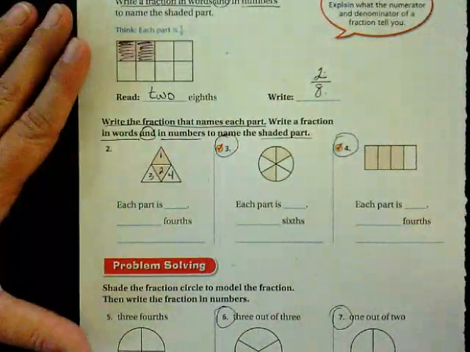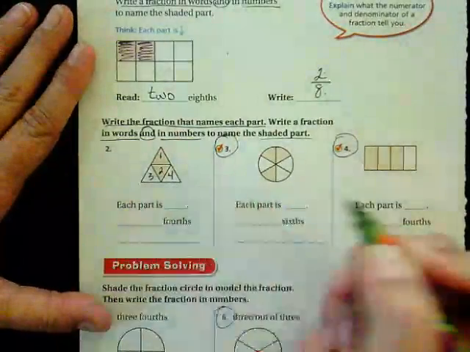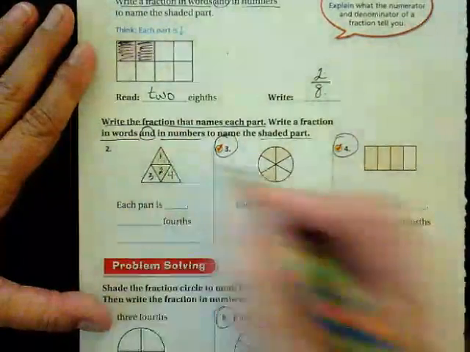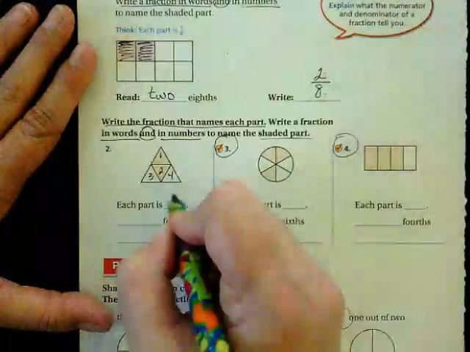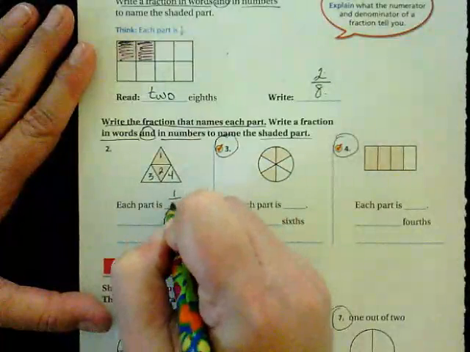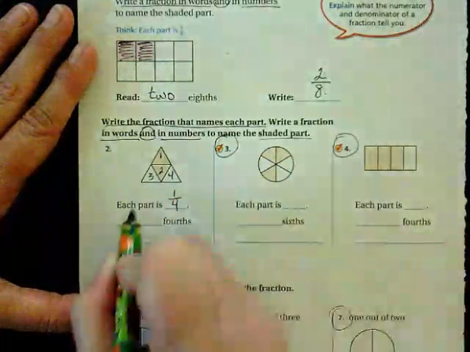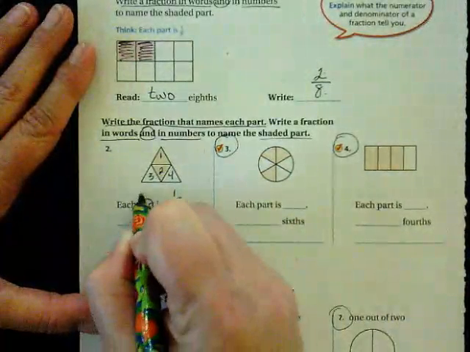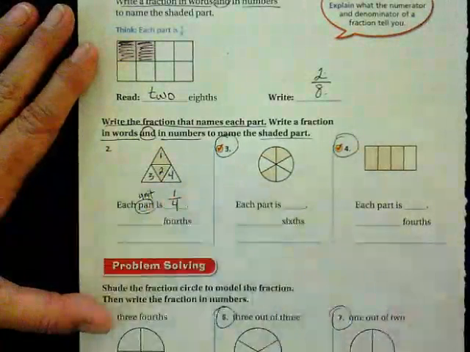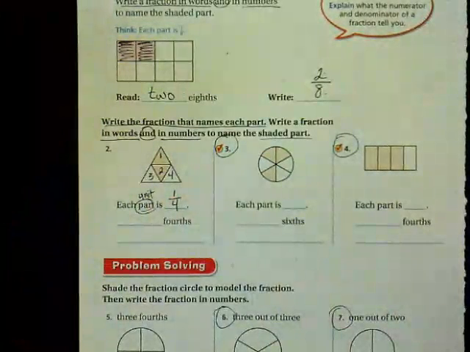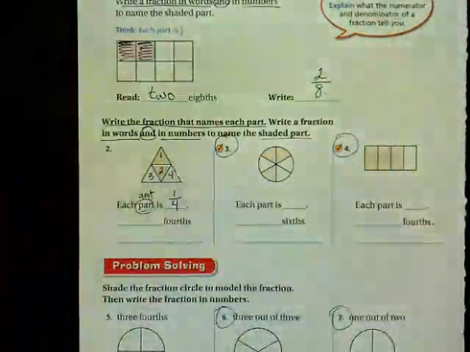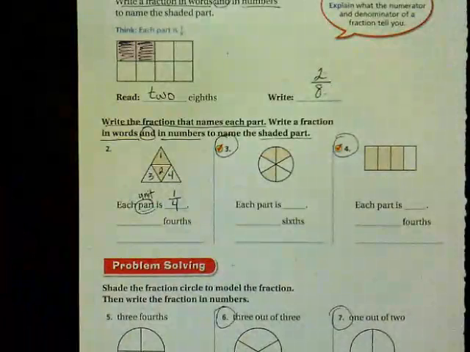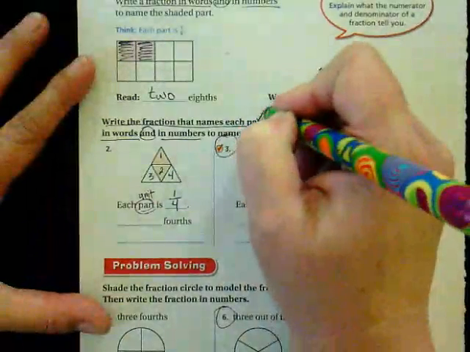So each part is, if I just wanted one of those triangles, what would my fraction be? That's right, I would have 1 out of 4. So it says part, that's the same as saying unit. Each unit is 1/4 because I only have 4 triangles and one of them would be 1/4, right? So I've done this first part, check.